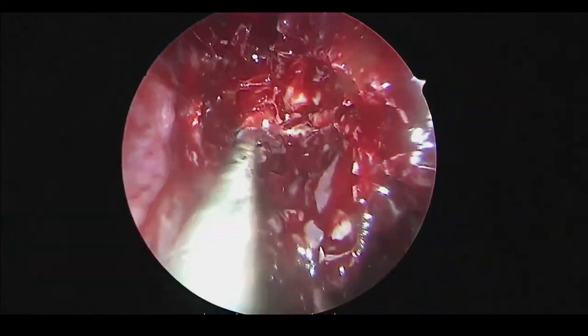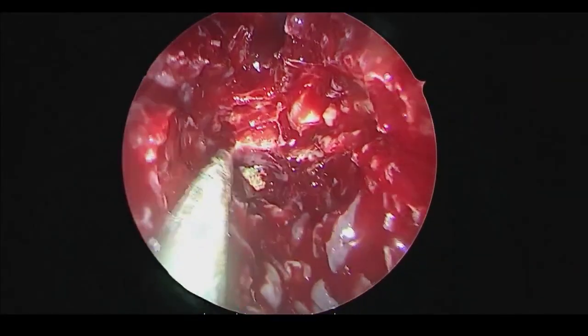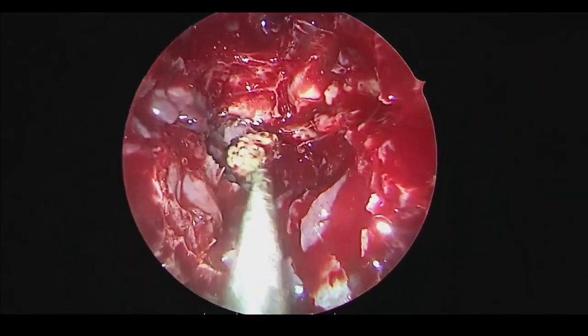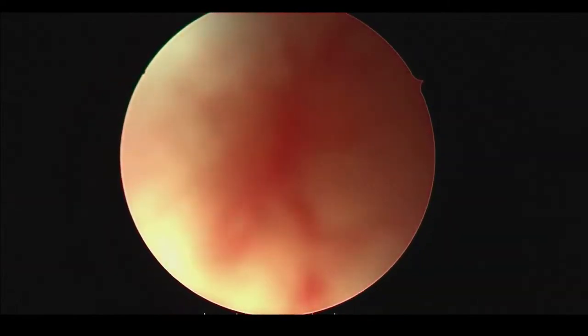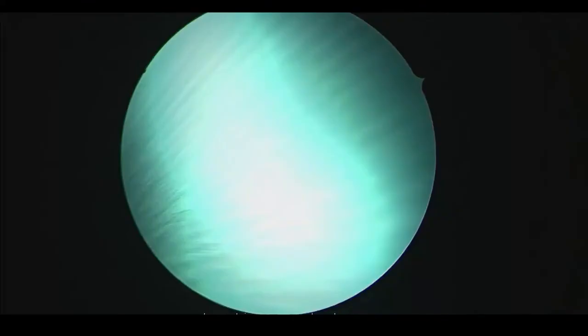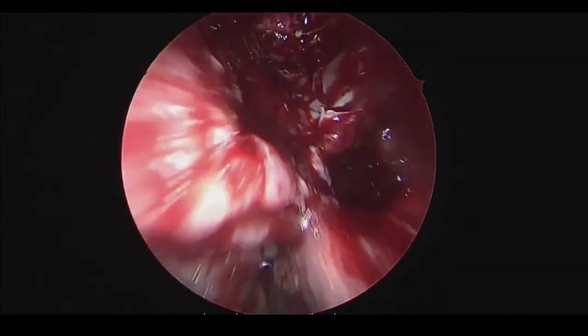See now, this is all periorbita, because we know it is dehiscent. All fungus, all fungus. Now, once you have done this, you are supposed to enter into the posterior group of sinuses.